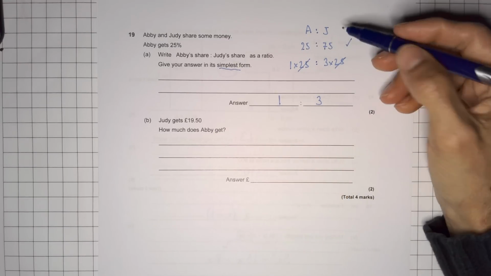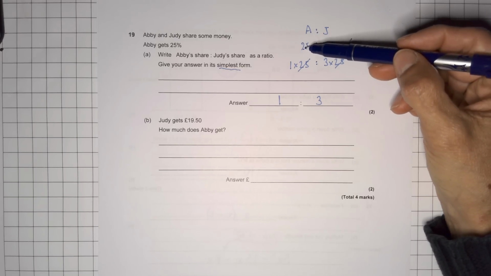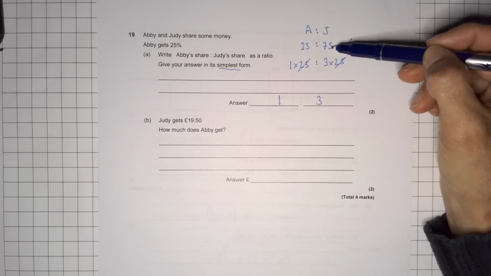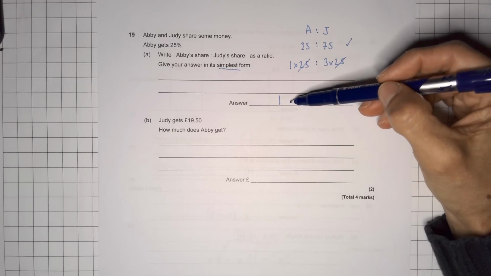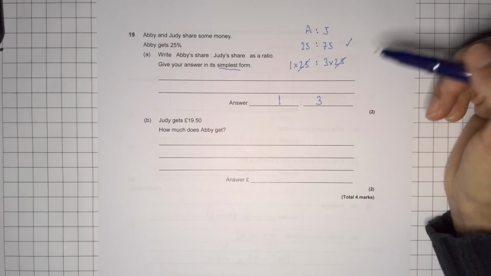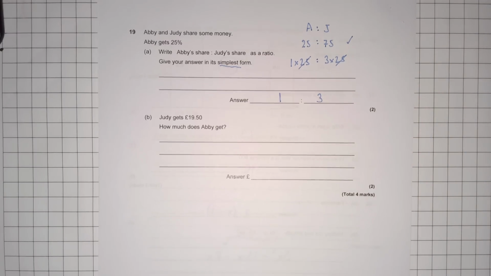But if you think, oh, I can't do that in one step, you can do it in multiple steps. First, divide this side by 5 to get 5. Divide that side by 5 to get 15. And then you think, how many 5s fit into 5? 1. How many 5s fit into 15? 3. And you will get there. So you don't have to do it all in one step. Now let's look at part B.